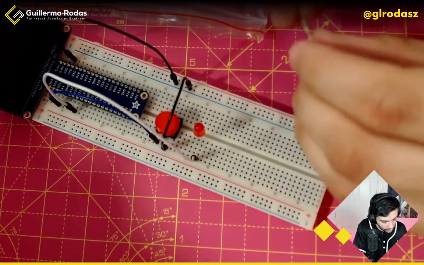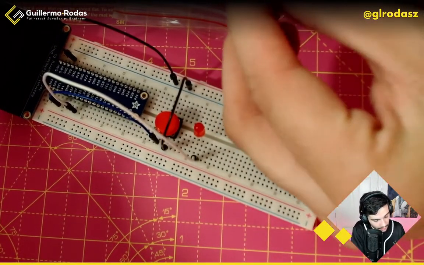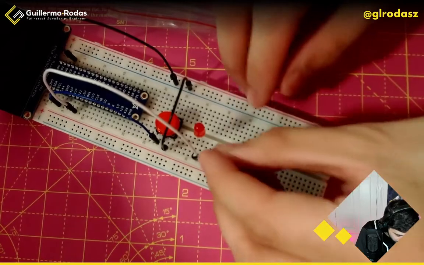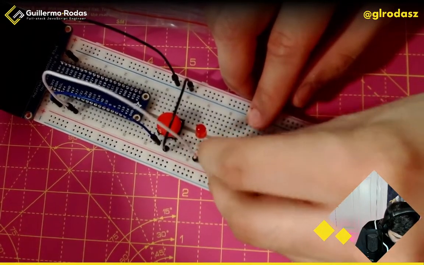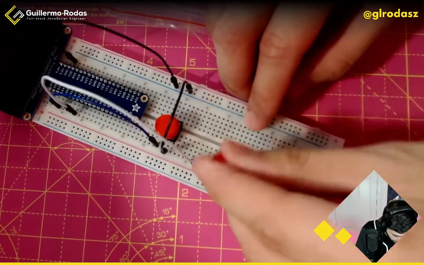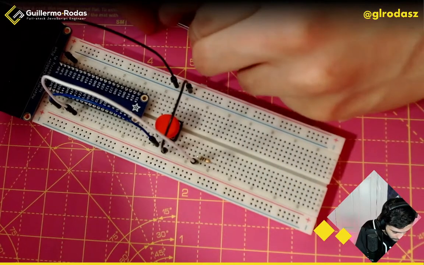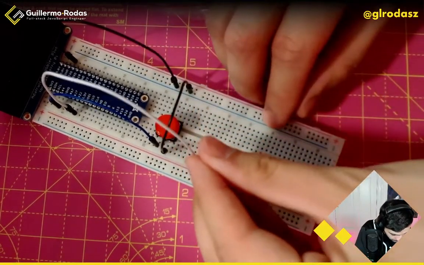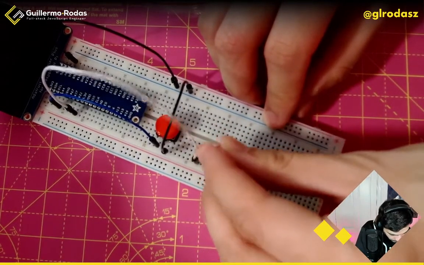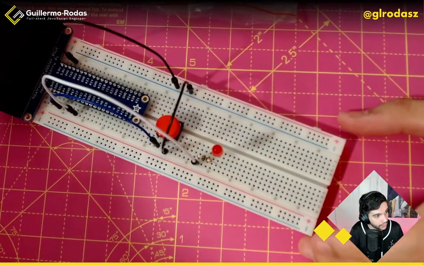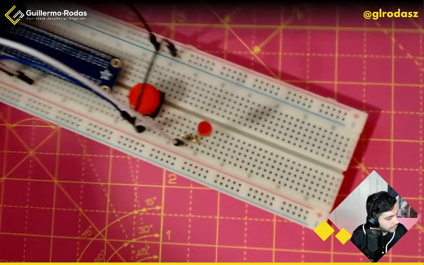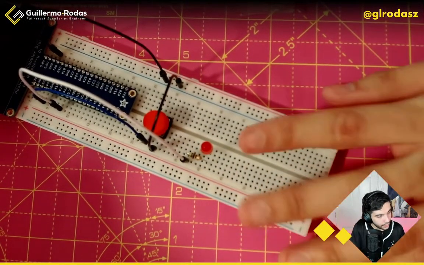And then I need to bend this thing. Oh, maybe I can just use it like this. And then use this little guy here with the positive leg. Great, I guess that will do the trick. So we have the resistor here. Let me see if you can check it. Yeah, closer. We have it there.